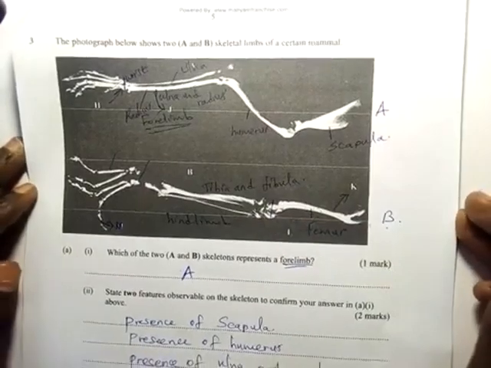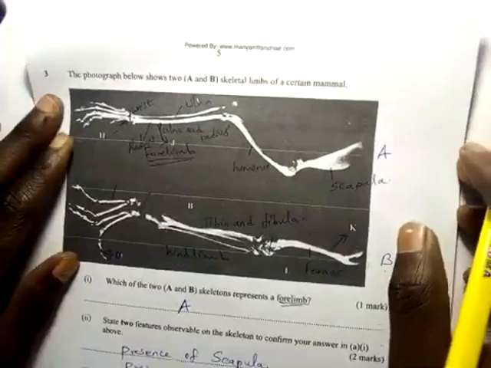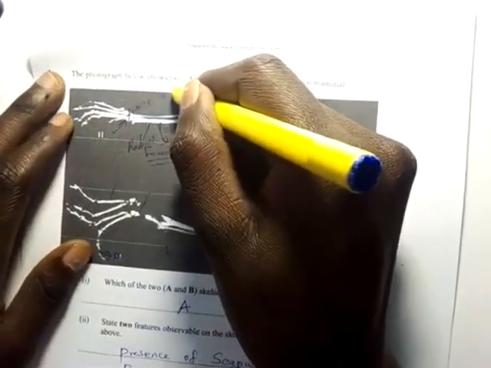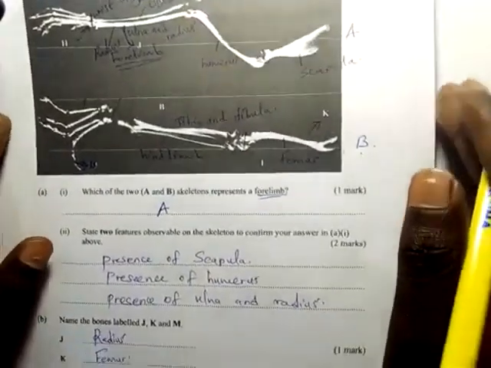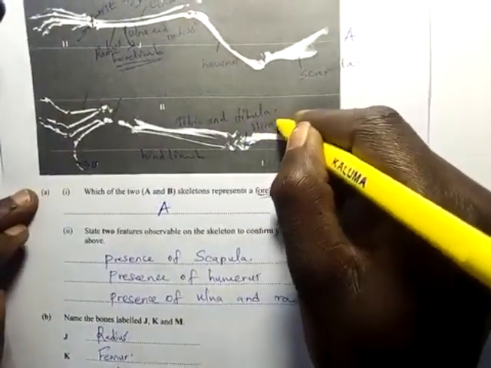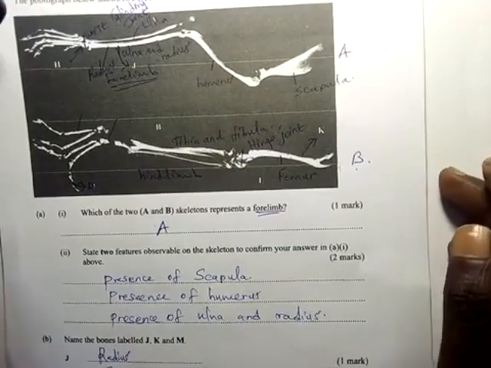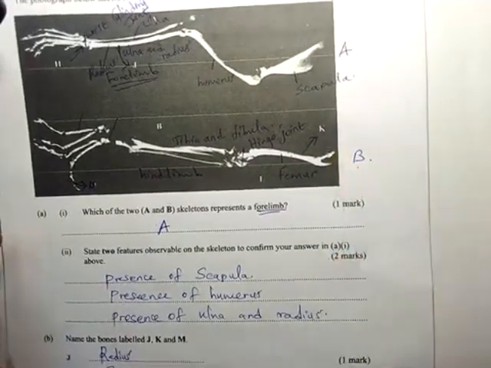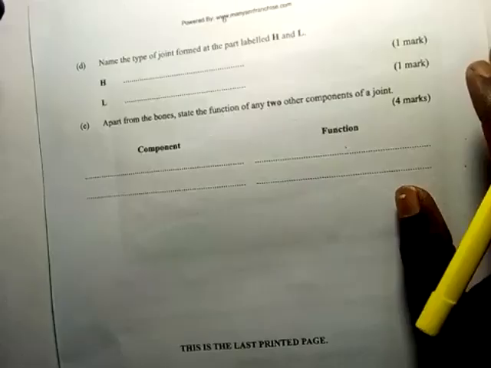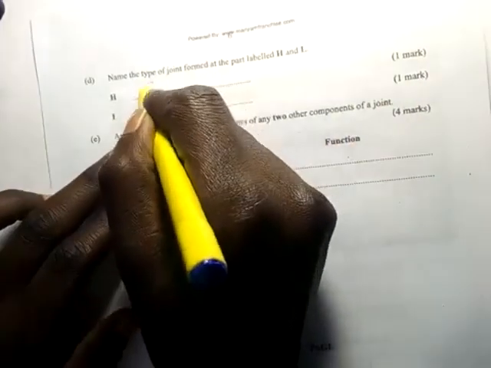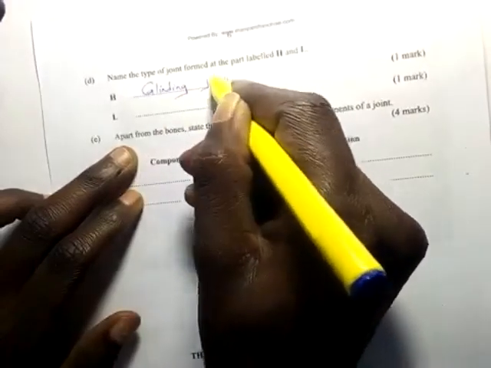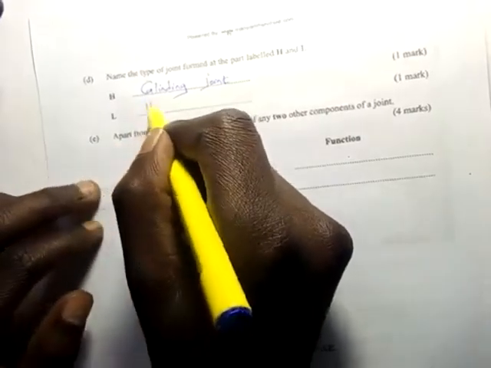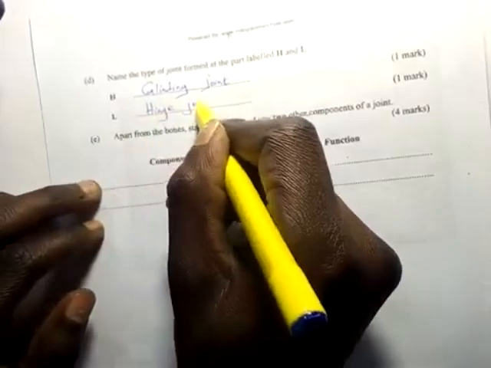Now, in H, the wrist, this is known as the gliding joint, while L is the hinge joint, because it can only move in one plane, it cannot move 360 degrees like the ball and socket joint, which is found above the femur. Therefore, H is the gliding joint, while L is the hinge joint.